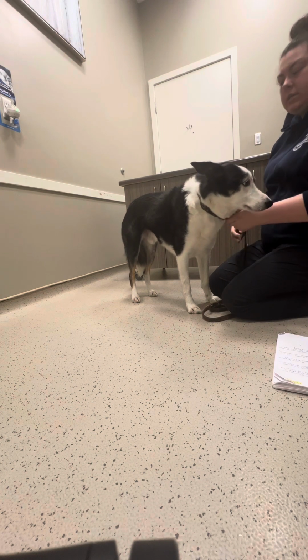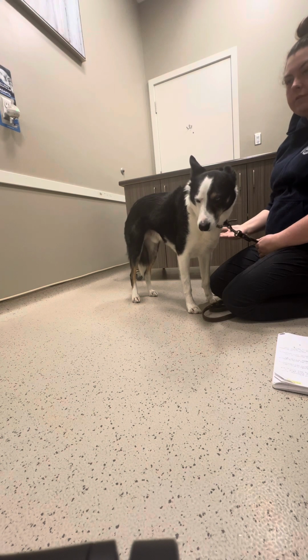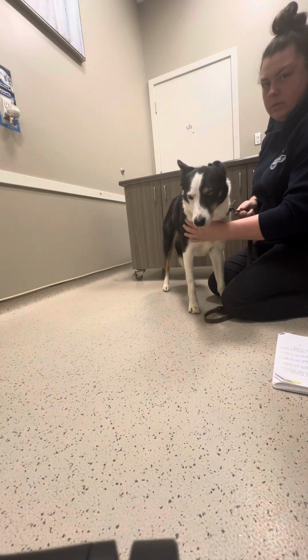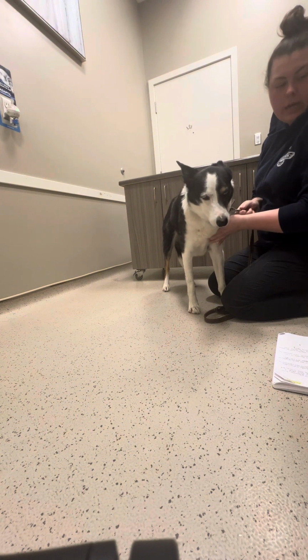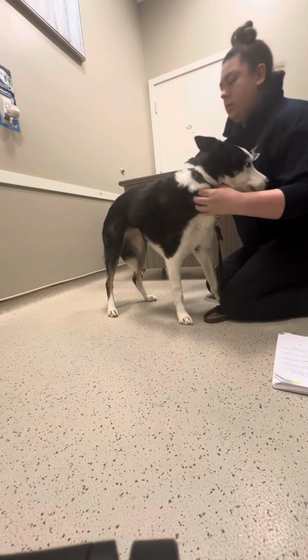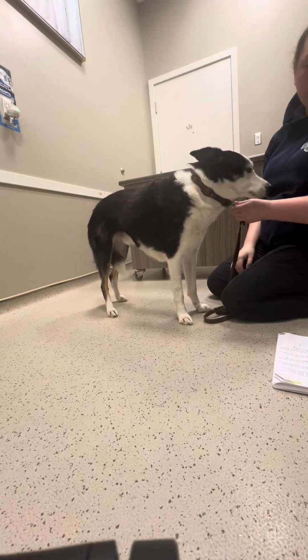So left and right, when we're talking about left and right, we're talking about the patient's left or right. So this would be his right, and this would be his left. Cranial, caudal: cranial towards the head, caudal just towards the back.